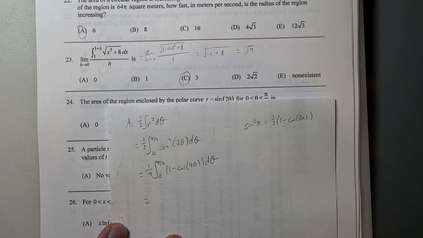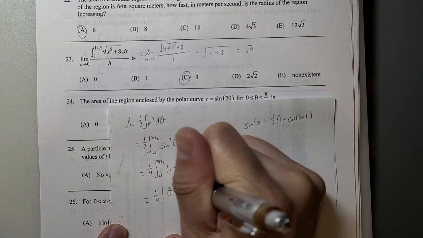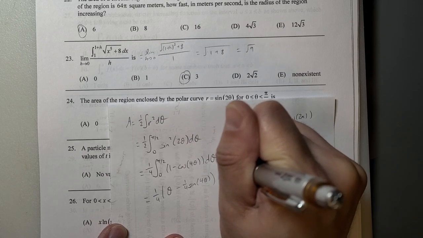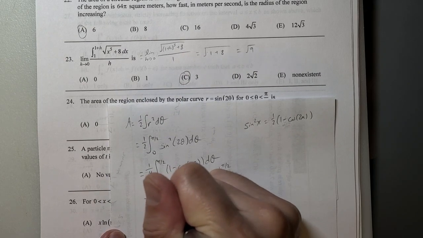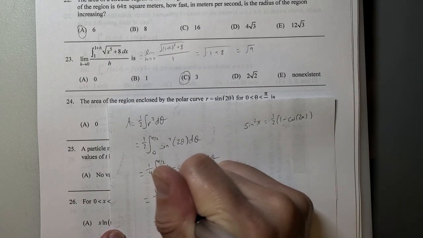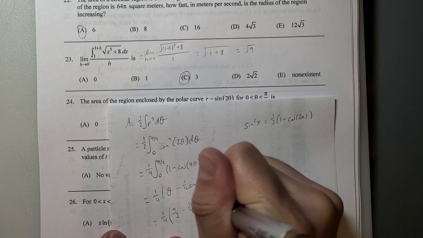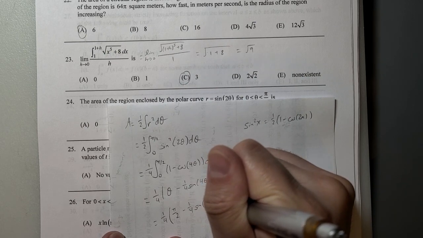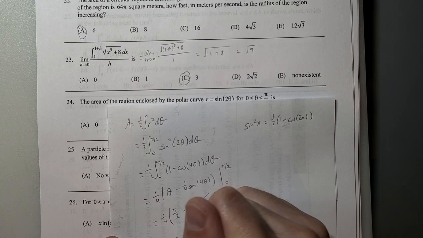Then let's integrate. That's 1/4 theta minus a fourth sine of 4 theta, evaluated from 0 to pi over 2. When you plug in 0, the lower limit, those two are gone, right? So we only have to worry about the upper limit. It'll be 1/4 pi over 2 minus a fourth sine of 4 times pi over 2. That is 2 pi, right? Sine of 2 pi is 0. So we get pi over 8.